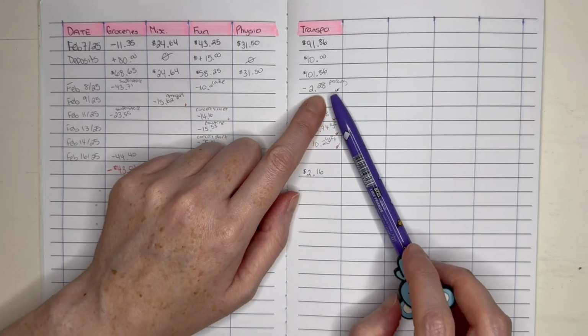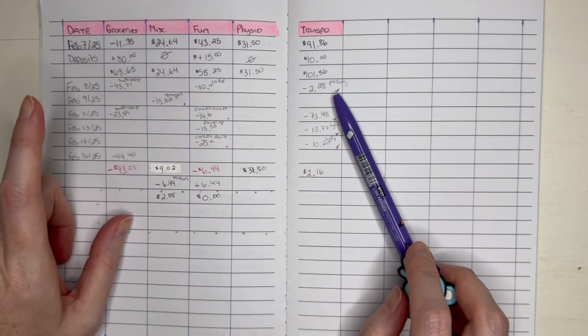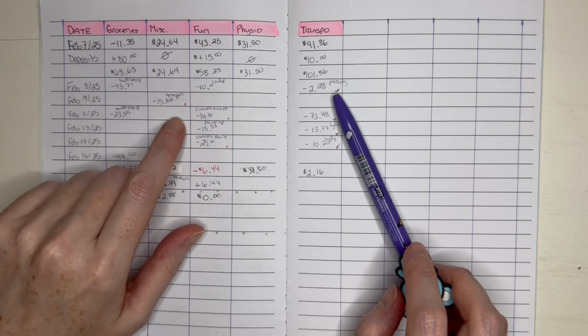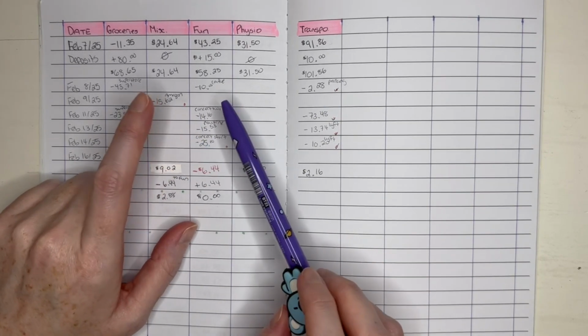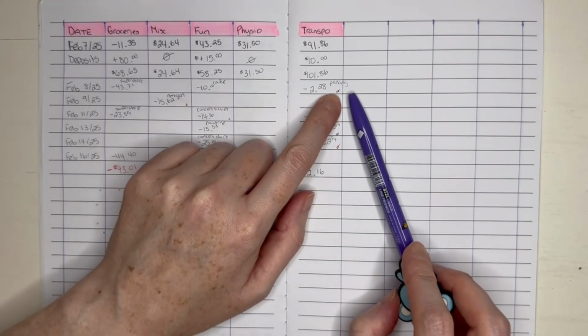And then I had to pay for parking in the area. So from transportation, I paid $2.28 for parking. On February the 9th, I had an Amazon purchase. Now this is where these little red dots are gonna start. Well, actually, no, I'm sorry. There was one there, but I've crossed it off.